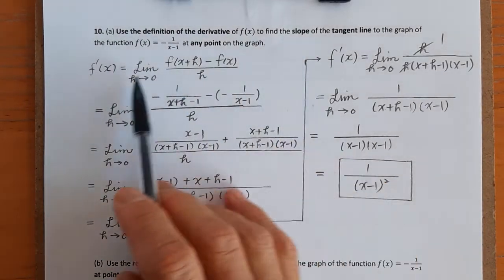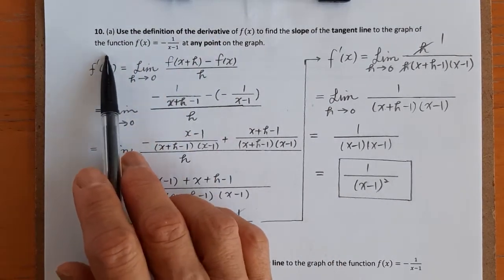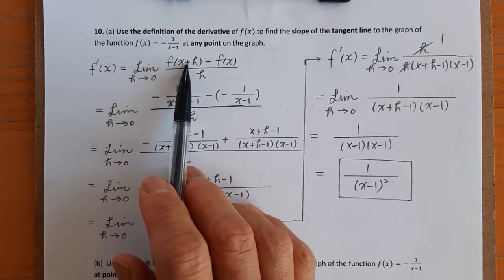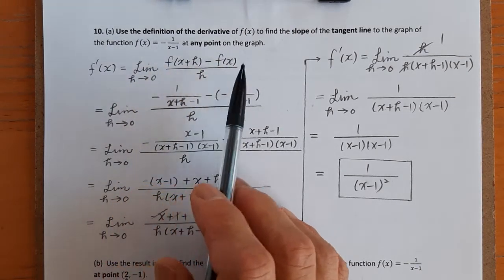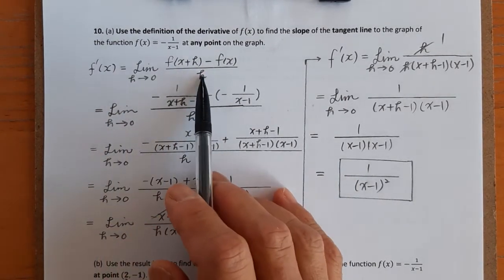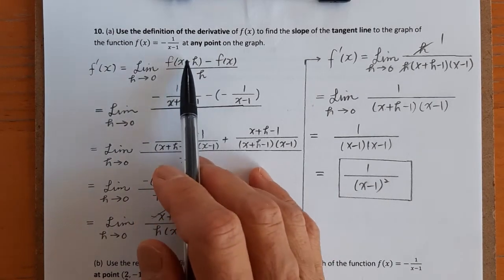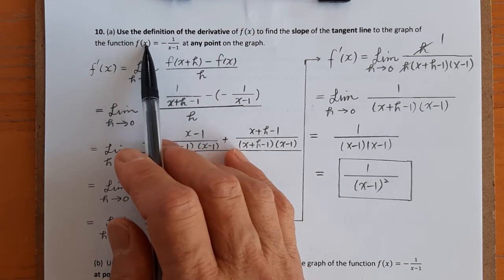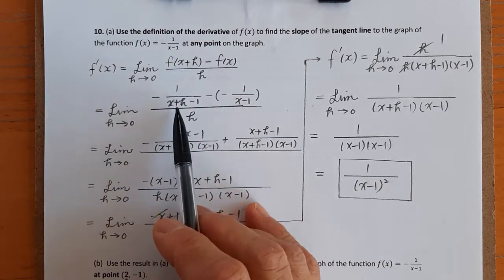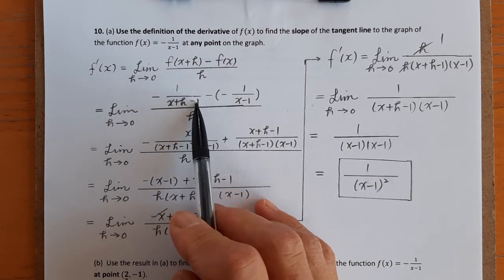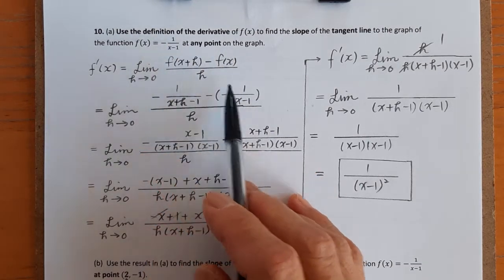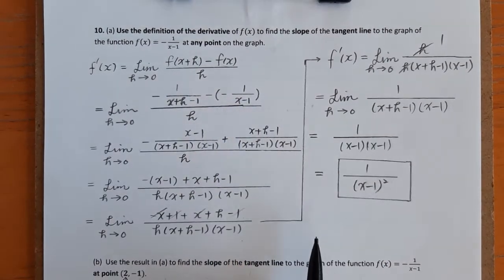So then use this definition of the derivative: f prime of x equals the limit as h approaches 0 of f of x plus h minus f of x, over h. Then equals the limit as h approaches 0, denominator is h. Numerator: x plus h plugged into x, we get negative 1 over x plus h minus 1, minus f of x. f of x is negative 1 over x minus 1.